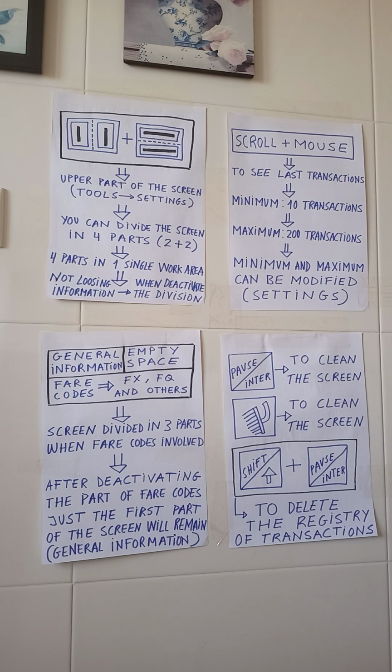No information is lost when we disable horizontal or vertical division, when we deactivate this division or this division.